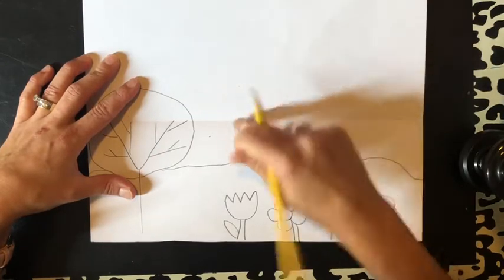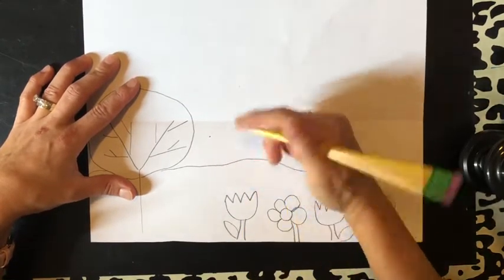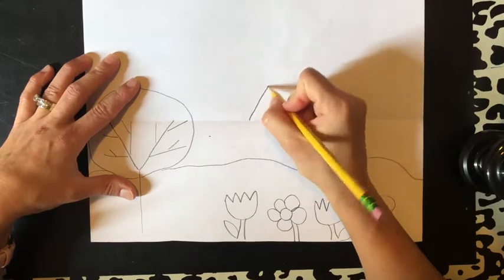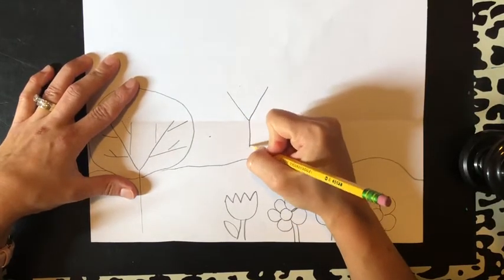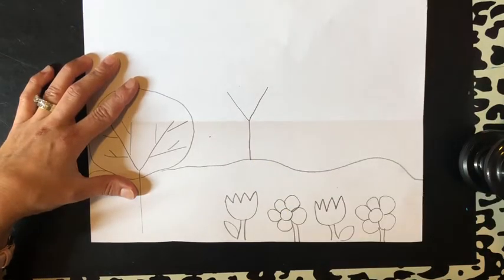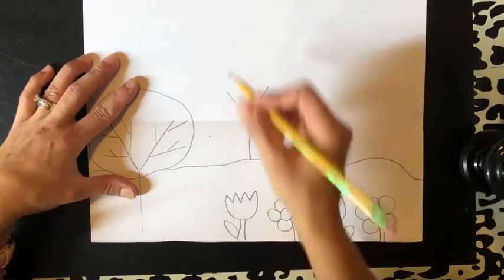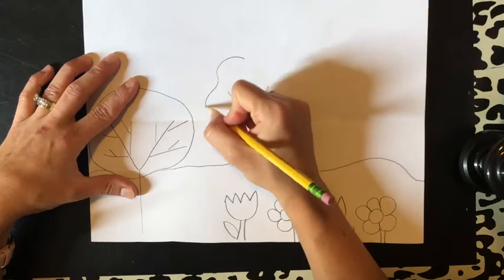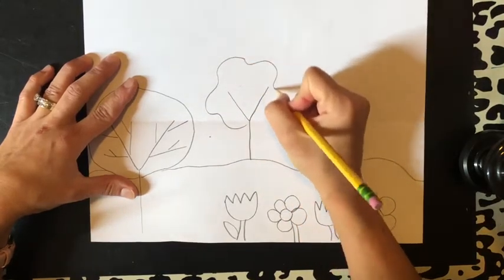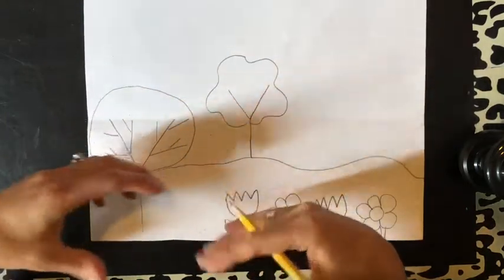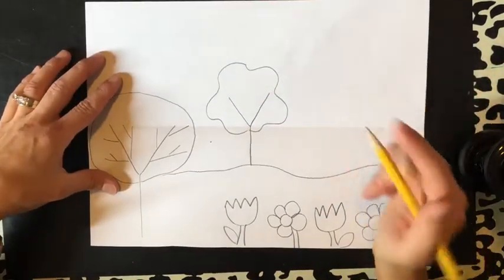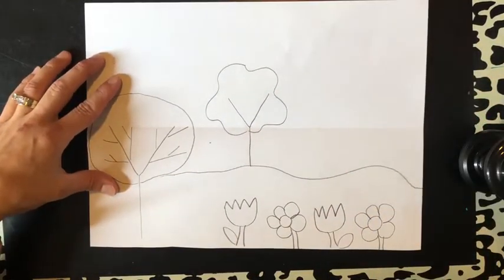So I'm gonna start right here on my folded line, and I'm gonna make a V. Below my folded line, I'm gonna make a vertical line to turn it to a Y. And this time I'm gonna definitely let that be a little bit more wavy or organic of a shape. It's not a perfect circle, triangle, or square. It looks kind of like a cool blob.